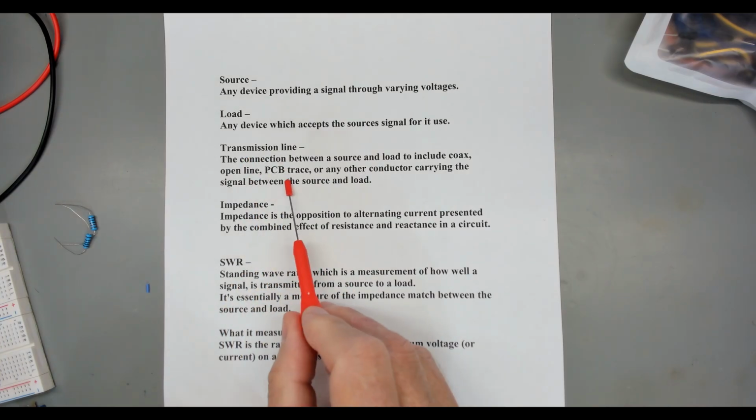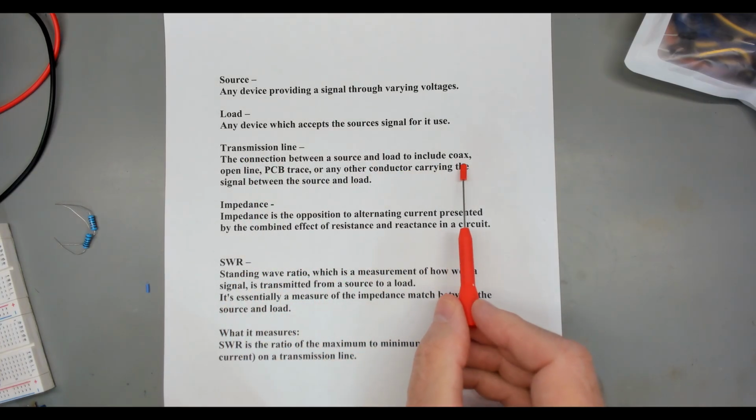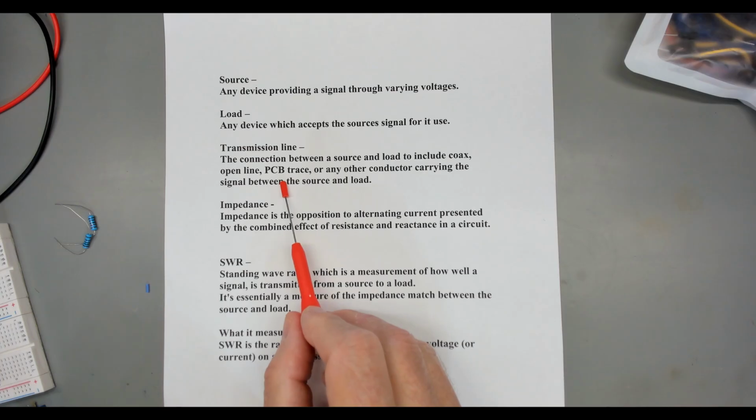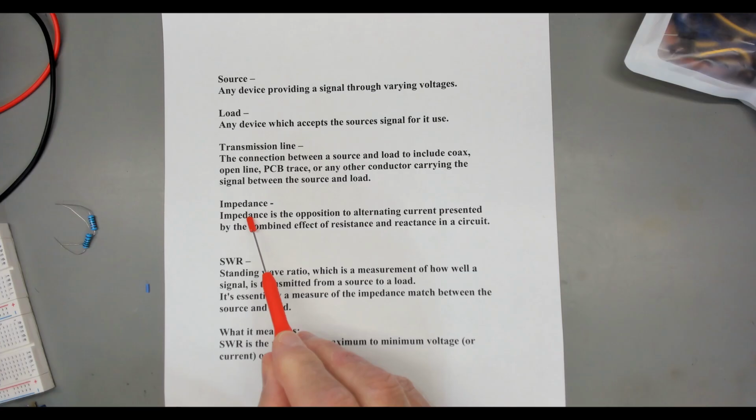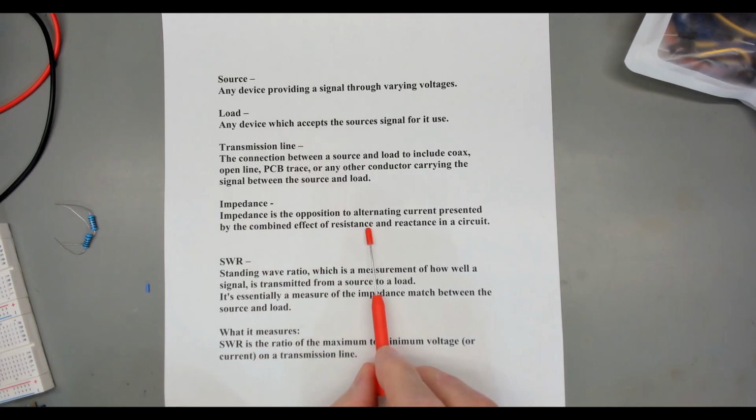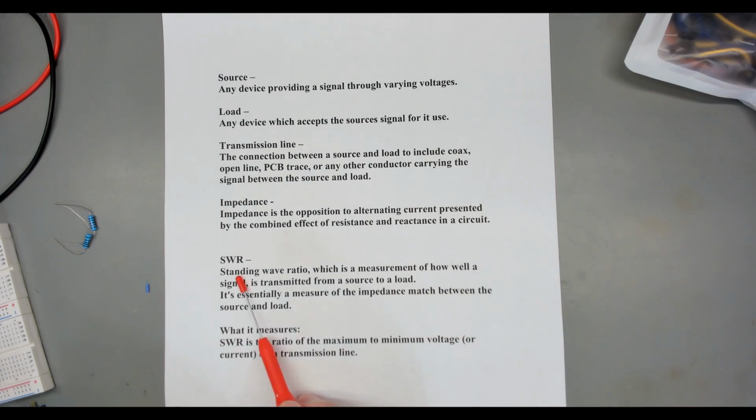Transmission line: the connection between a source and a load, to include coax, open line, PCB trace, or any other conductor carrying the signal between the source and the load. It could be coax from your radio to your antenna. It could be twin lead. It could be copper pipe. It could be the PCB traces between two stages in a radio. Impedance: impedance is the opposition to alternating current presented by the combined effect of resistance and reactance in a circuit.